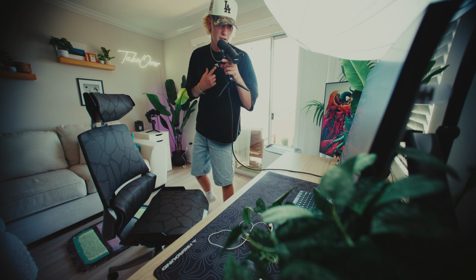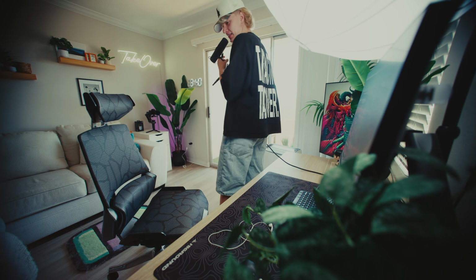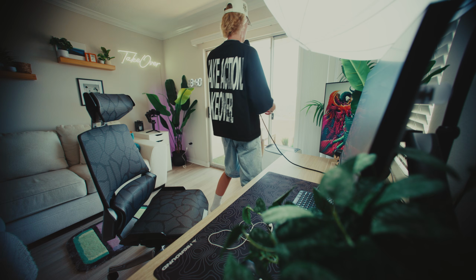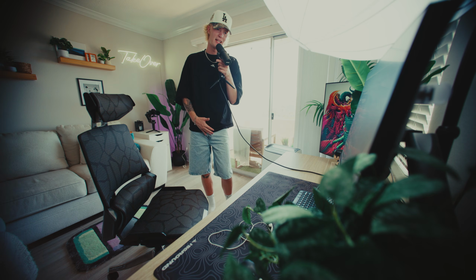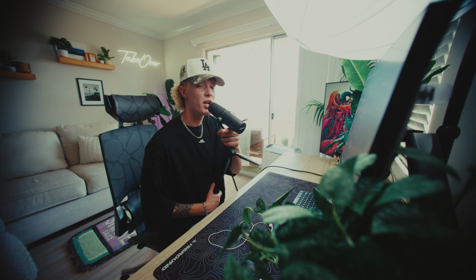But real quick, do you guys think I should drop these t-shirts? I've been wearing this thing, aka living in this thing, for a while. It says take action, take over on the back, and I think it's so fire, so clean. It inspires me to get up and get at it whenever I'm not feeling like it. So if you guys want a take action, take over t-shirt, let me know down in the comments below, and we might have to drop it.